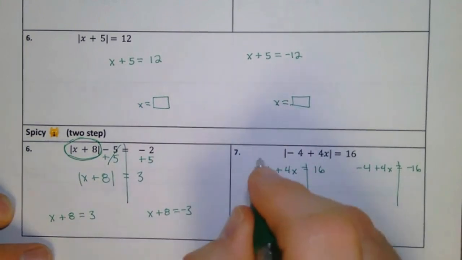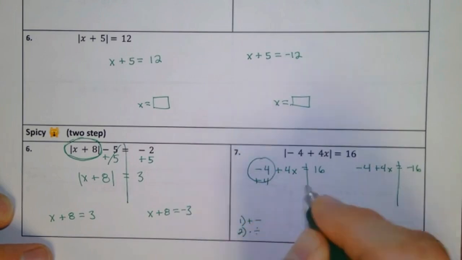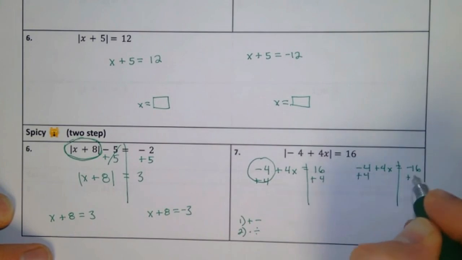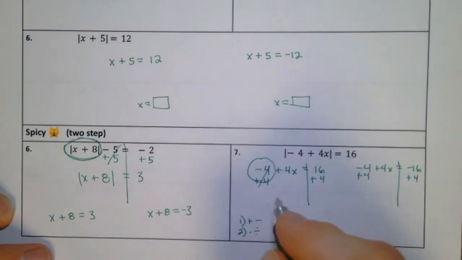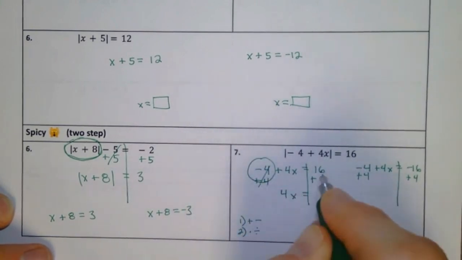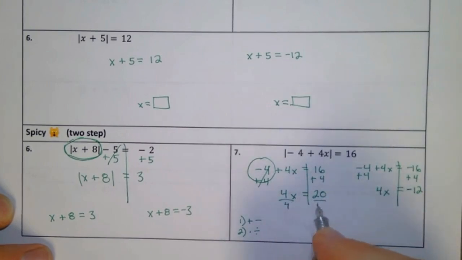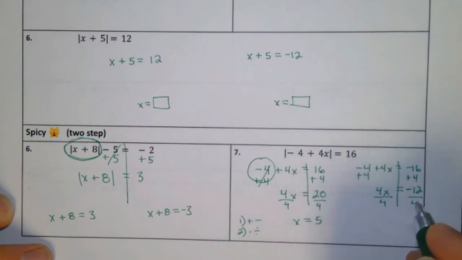So in this case, the 4 has to be brought to the other side. What's interesting is you'll do that same thing on both sides, but it's going to yield different answers. 16 plus 4 is 20, but negative 16 plus 4, that's only going to be negative 12. Last step, divide by 4. I got x equals 5. Divide by 4, and I got x equals negative 3.